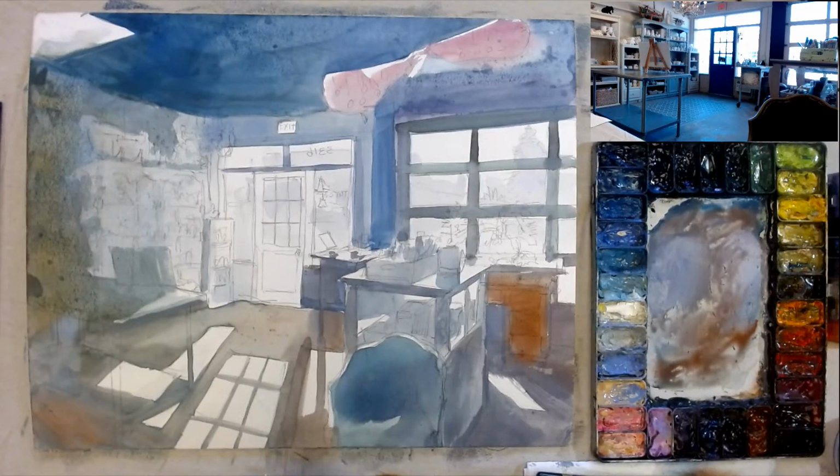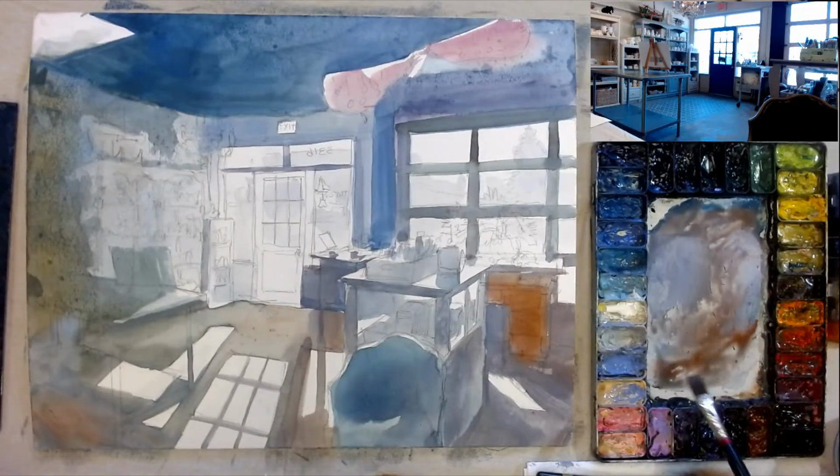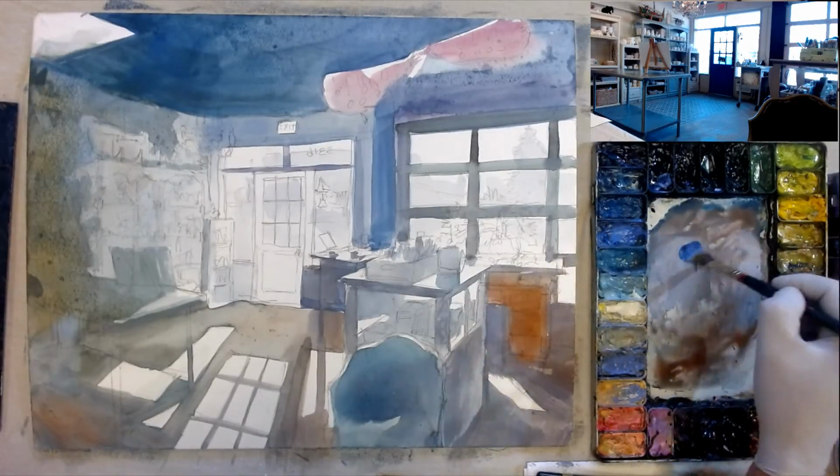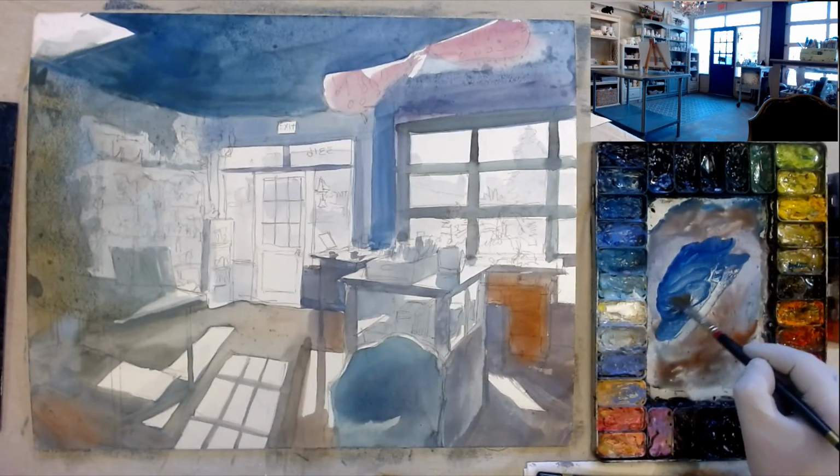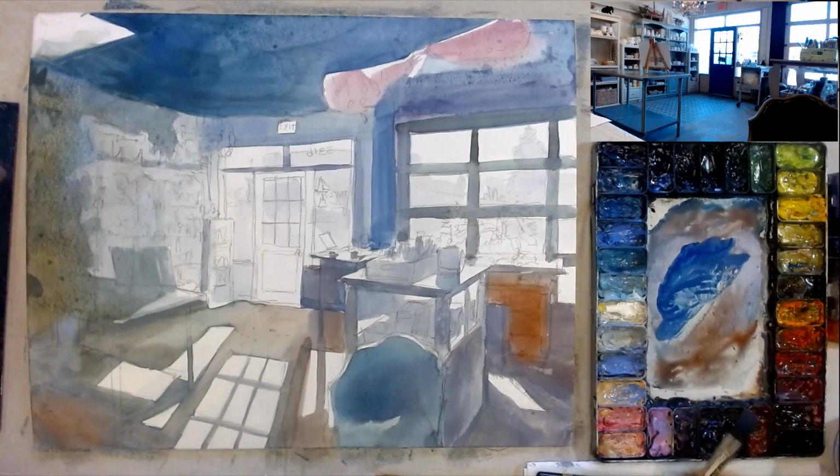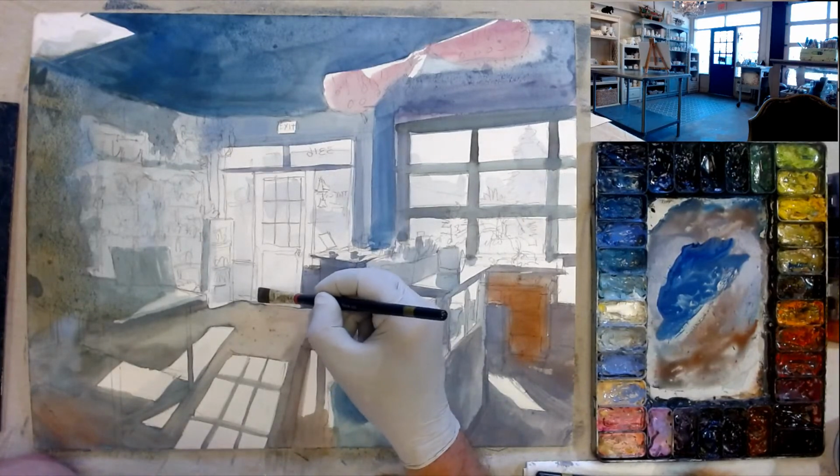And now I'll do the door. The door is a blue door. It's changed from a red door. It used to be a red door, I think, at one point. It's a dark blue door. And so let's just make that happen. Let's see. All right, so let's do this door dark blue.